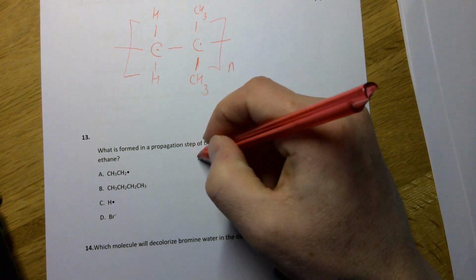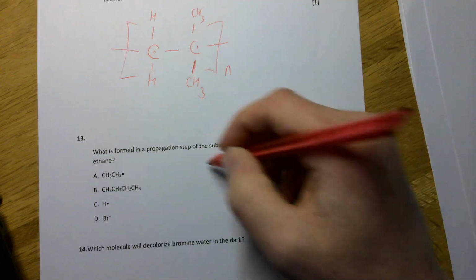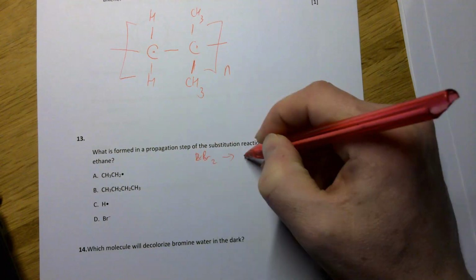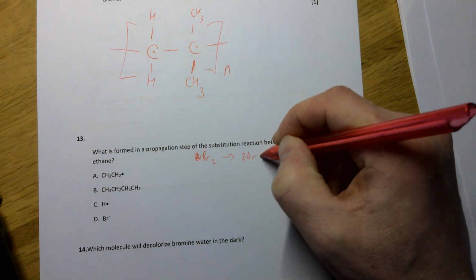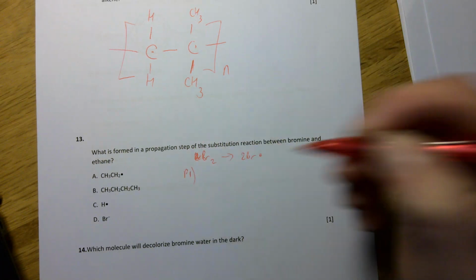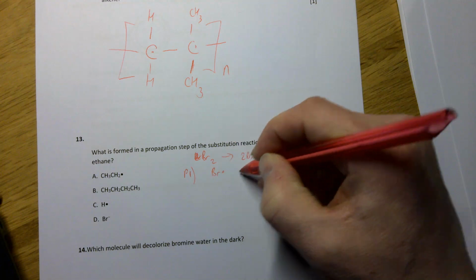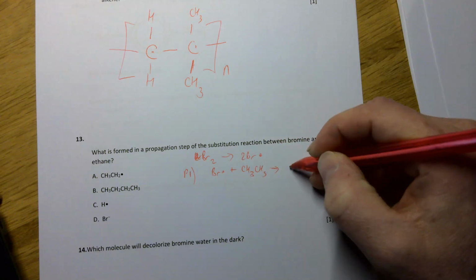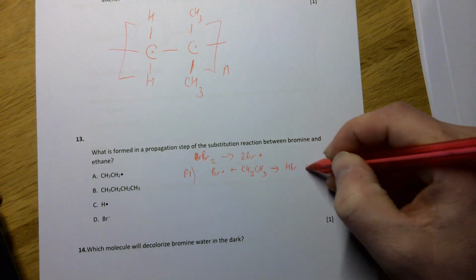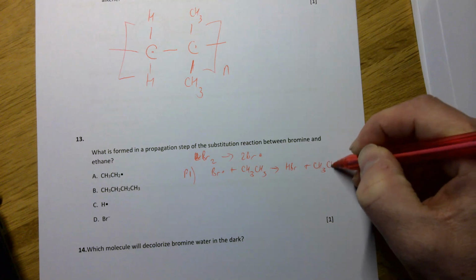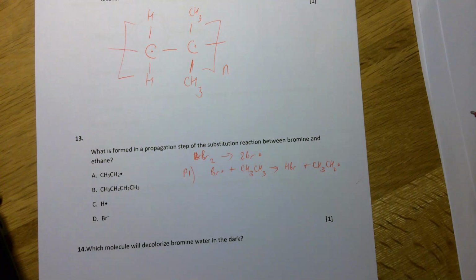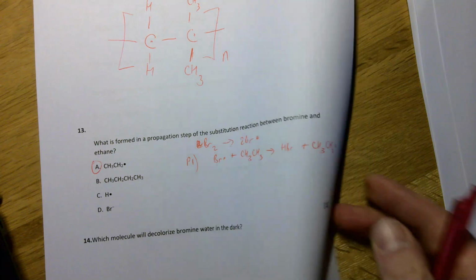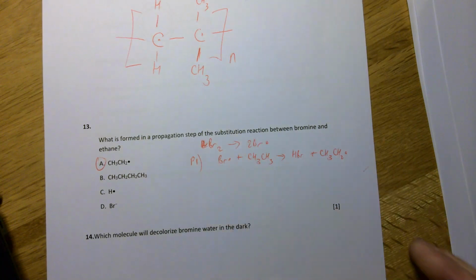So the first step is Br2 splitting. I'm not even going to write it out, to give 2 Br dots. That's the initiation step. The propagation step, which is what we're doing here, we take one of those Br dots, react it with ethane, CH3CH3, and that ends up with HBr and CH3CH2 dot. You've got to know that mechanism, just no getting around it, and that would have led you to that answer. So if you weren't getting that answer, it means you don't know that mechanism well enough yet.